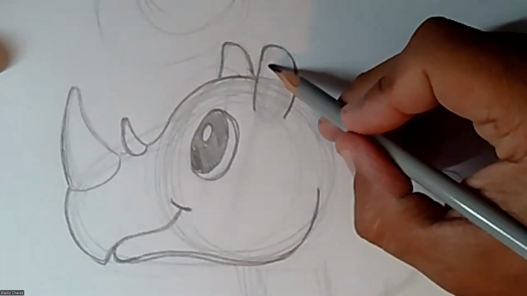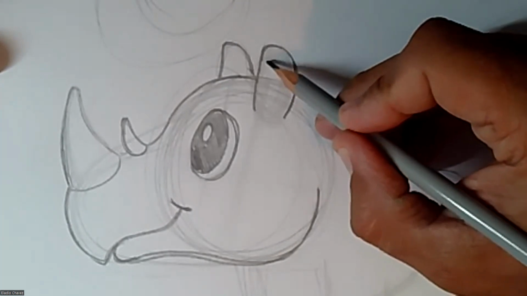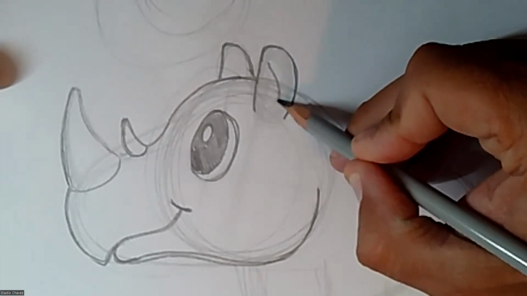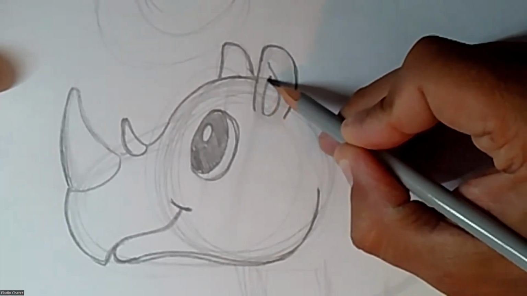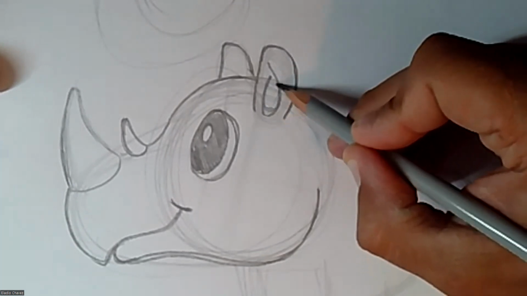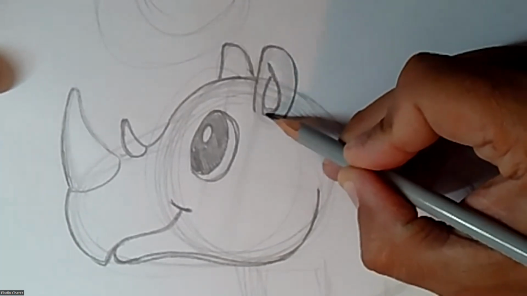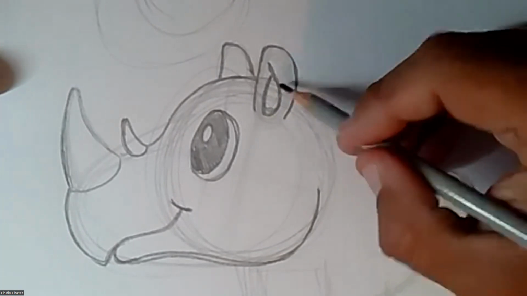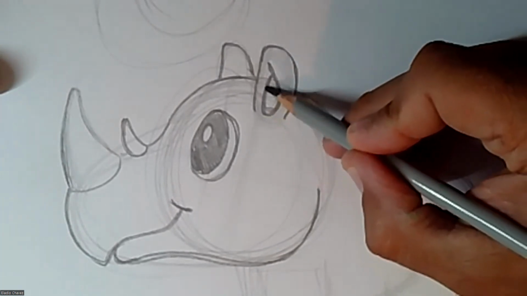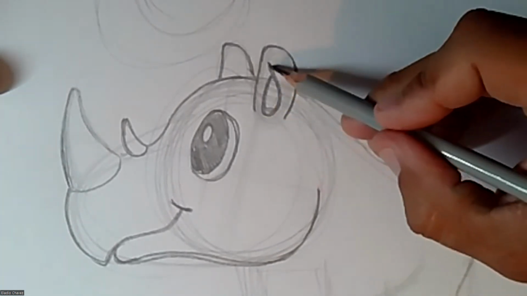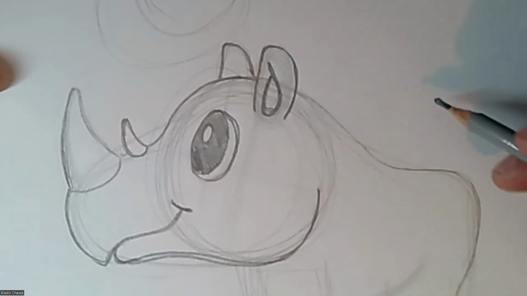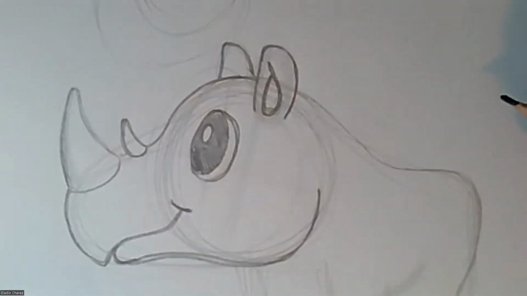And then the inside ear. I'm going to start from here and bring it down and then curve it out. Yeah, he is cute. There we go. There it is. Kind of like a teardrop shape. It's kind of curving around like that. Just around and around. All right. We're almost done. Get to our next drawings.